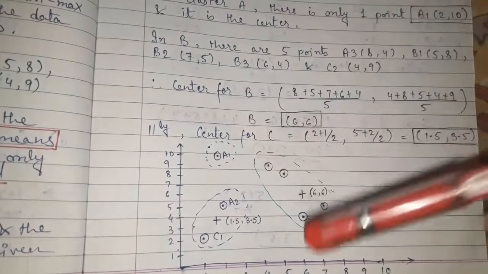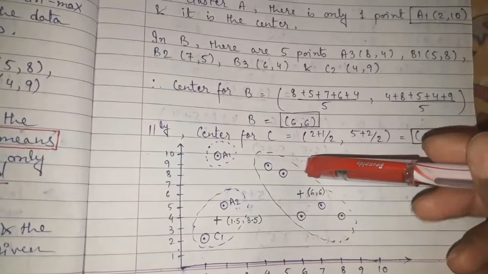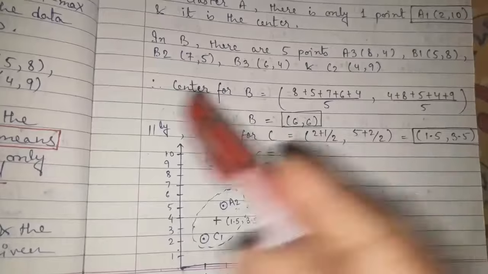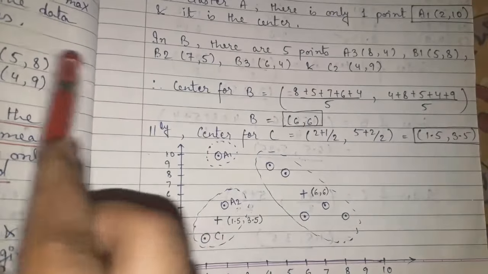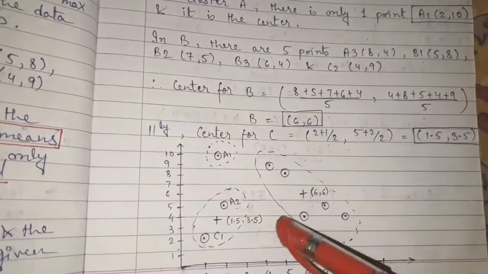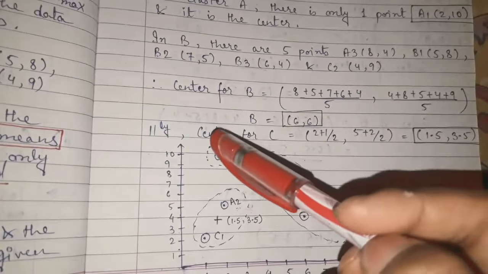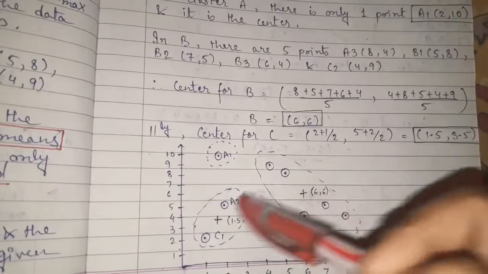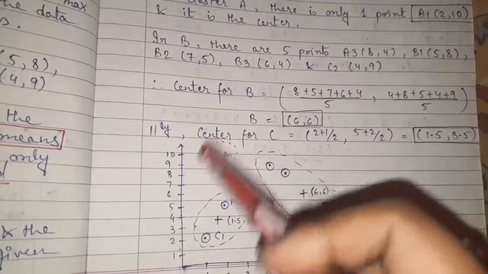Got it? So simply what we have done till now is we have already applied one iteration of the K-means algorithm, and by applying that with the help of all the given data sets, we were given 8 data sets, we have successfully found out how many data sets will be there in each cluster, and we have successfully made 3 clusters.